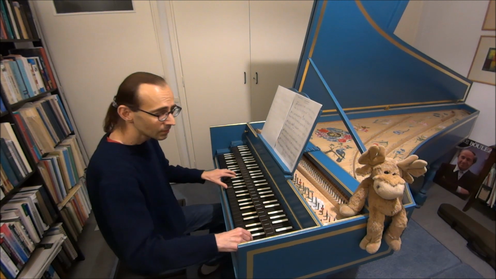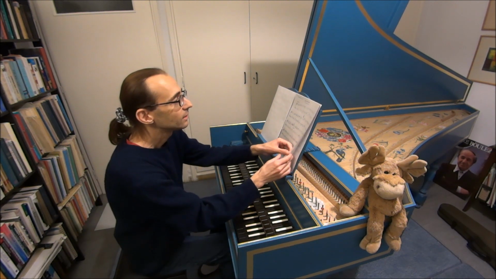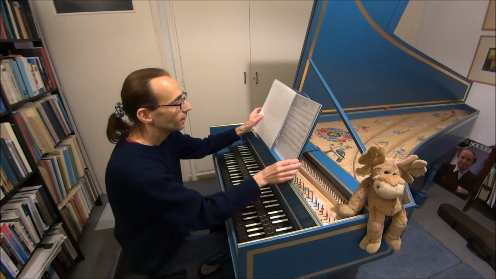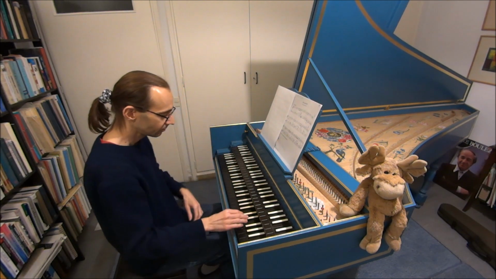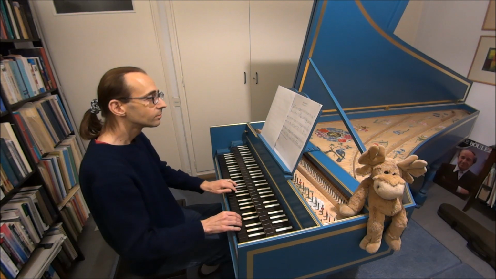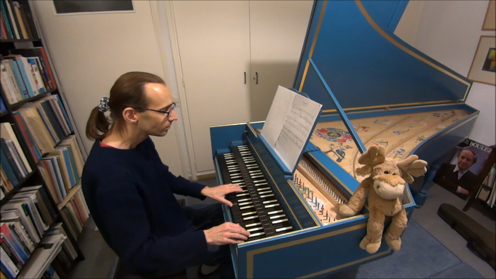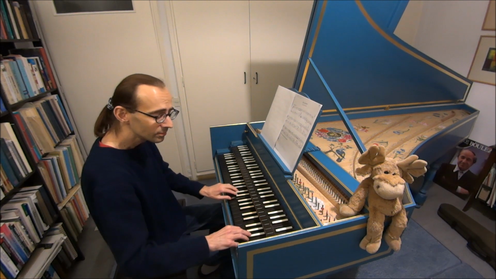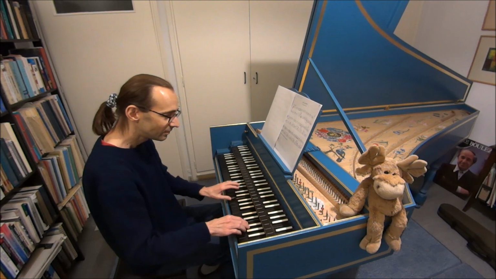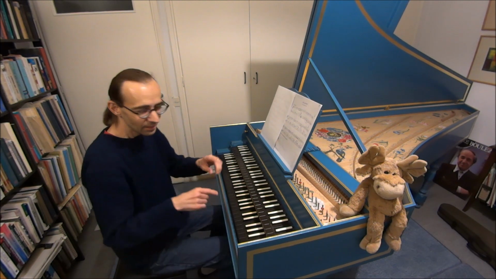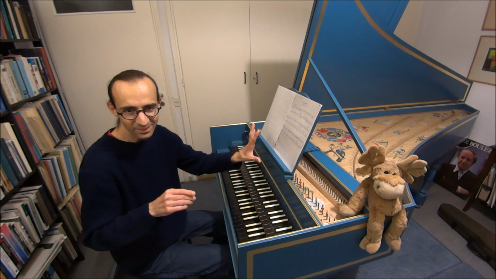So we reach the high C there, and again if we go to the Gavotte, there's a C, and that's the end of the piece. So a lot of these occur very, very near the end.